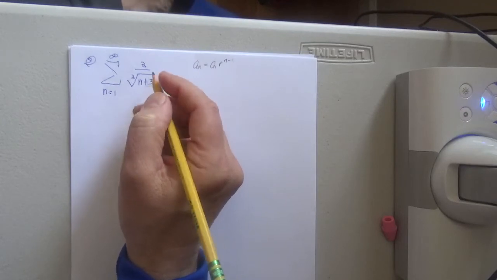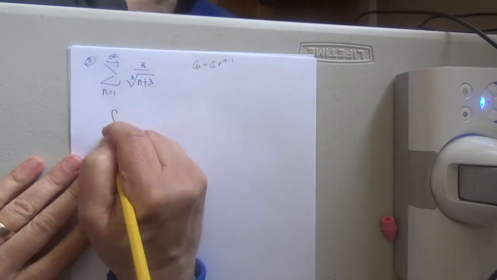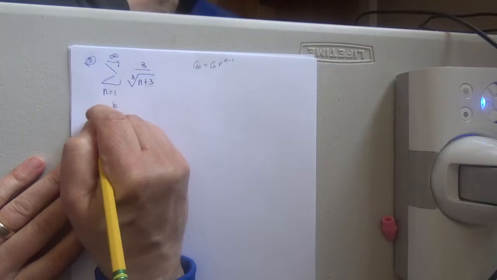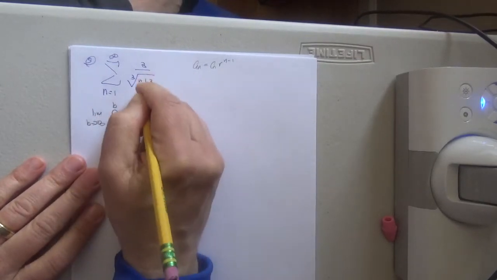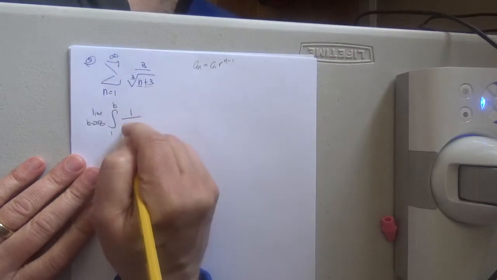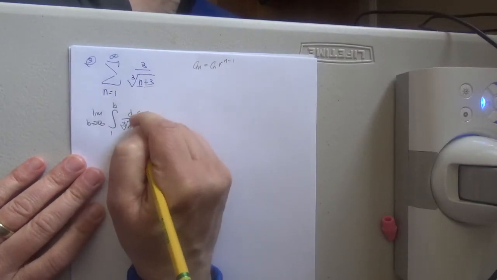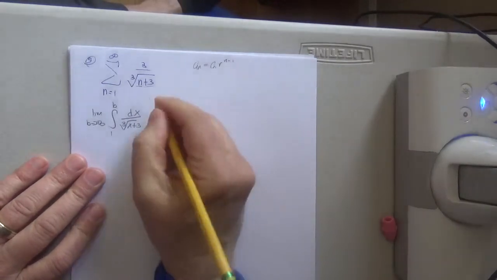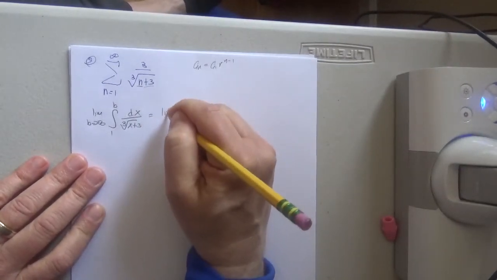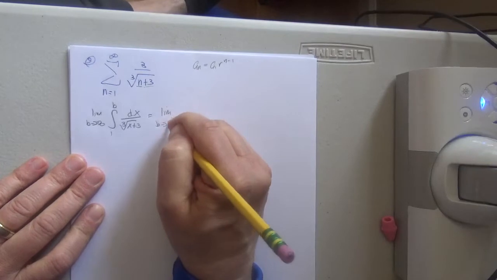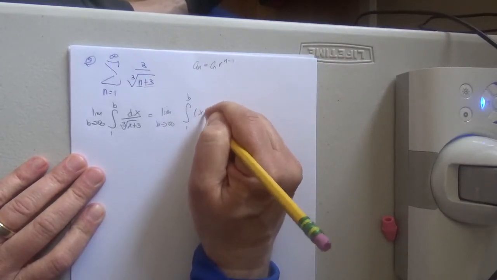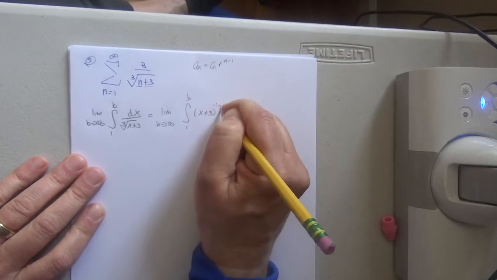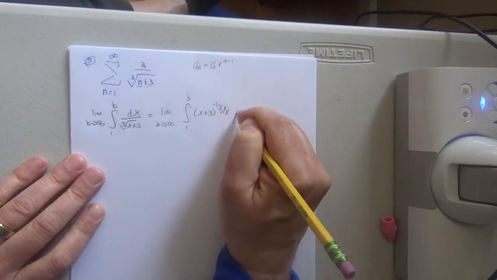to integrate this. So whenever I do the integral test, you want to rewrite it as a limit statement. B approaches infinity. And then wherever I see the n's, I'm going to write an x. So that's the cube root of x plus 3. I'll put a dx on top. So then I will rewrite this as the lim as b goes to infinity of the integral from 1 to b of x plus 3 to the negative 1/3 dx.